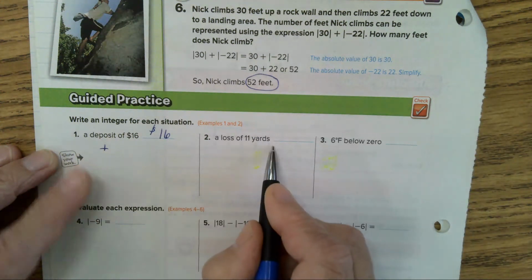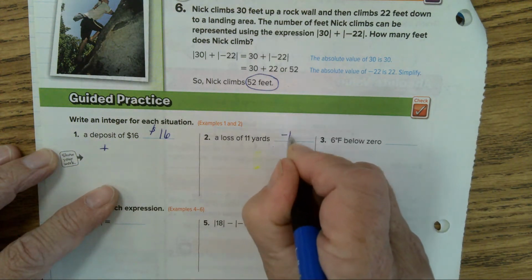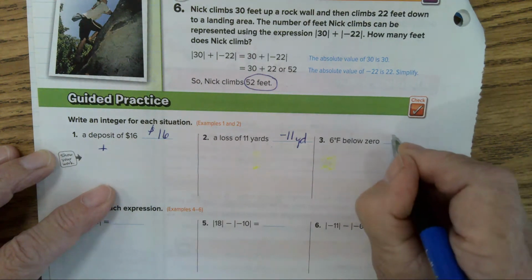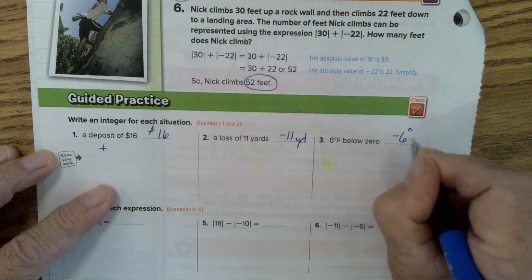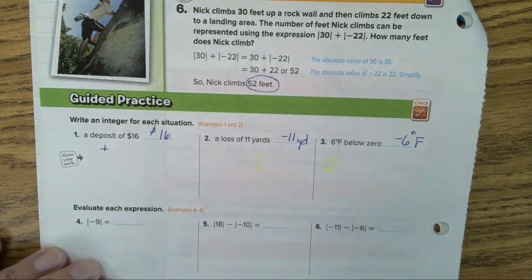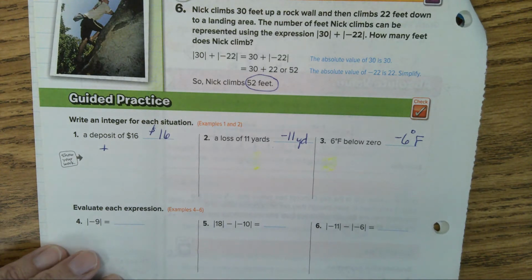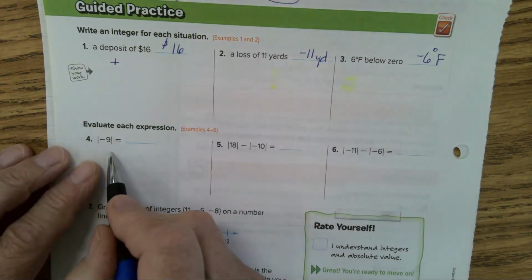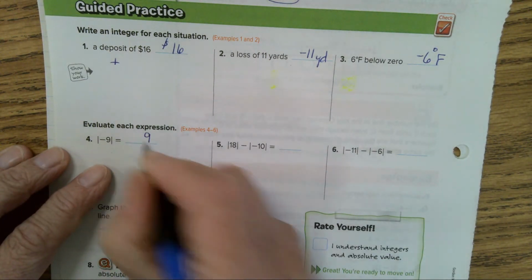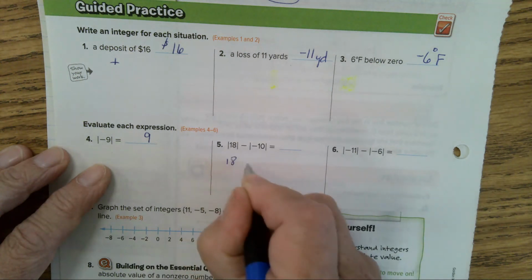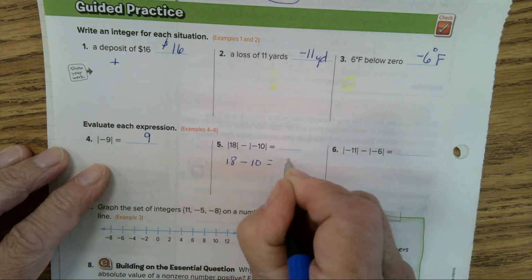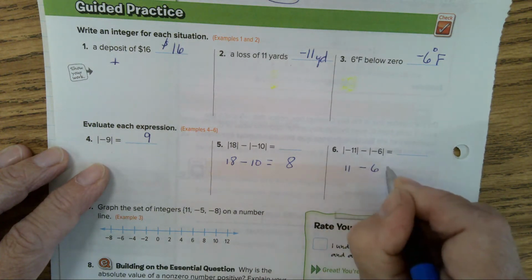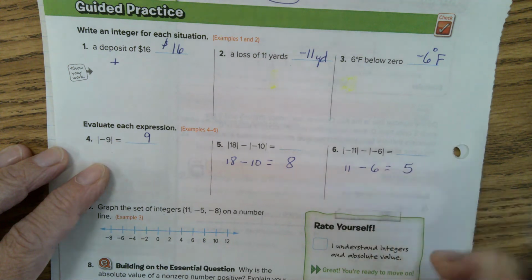A loss of 11 yards. That is negative 11 yards. Below zero, negative 6 degrees Celsius. That's true. Number 4, evaluate each expression. The absolute value of negative 9 is 9. This will be 18 minus 10, and the answer is 8. 11 minus 6 equals 5. Any questions?